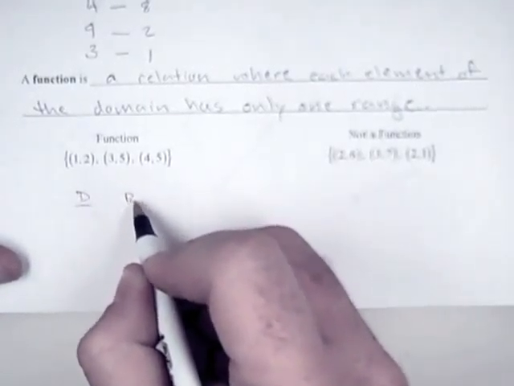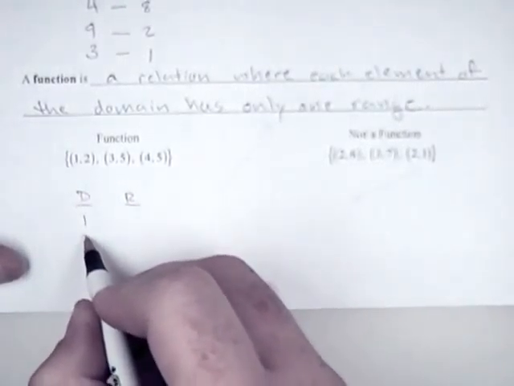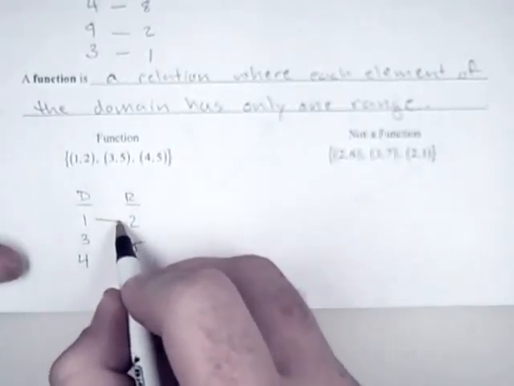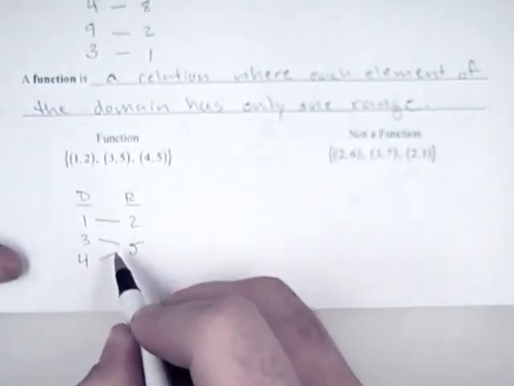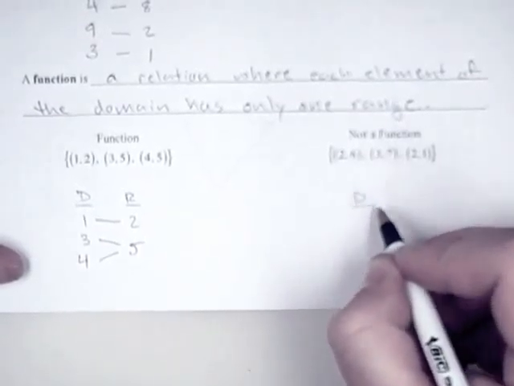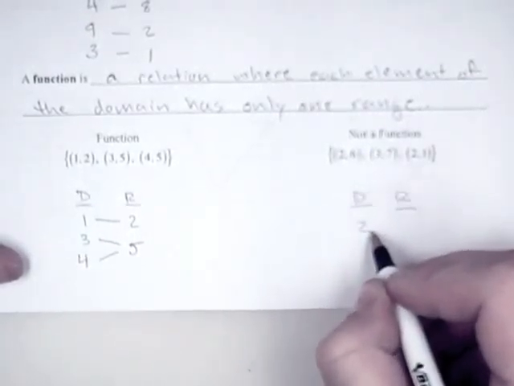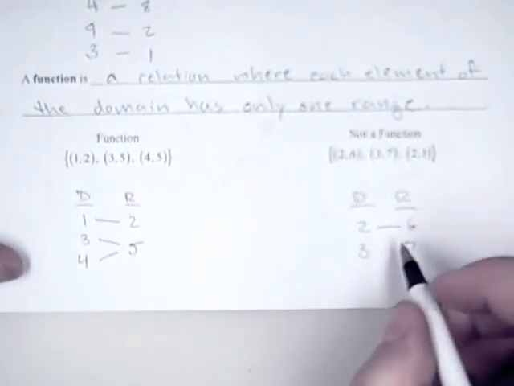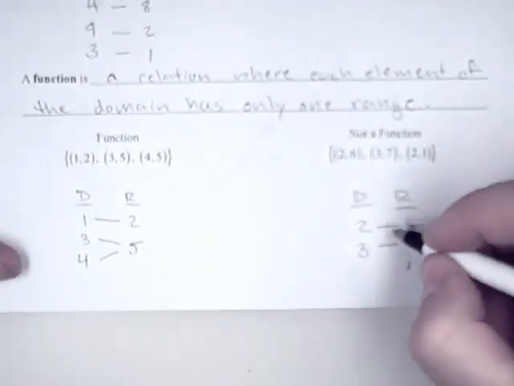We'll make a mapping diagram for each one here quickly. 1, 3, 4, and 2, 5. Connecting those here, here, and here. And then for this one, domain and range, 2, 3, 6, 7, 1. 2 goes to 6, 3 goes to 7, and 2 also goes down to 1.